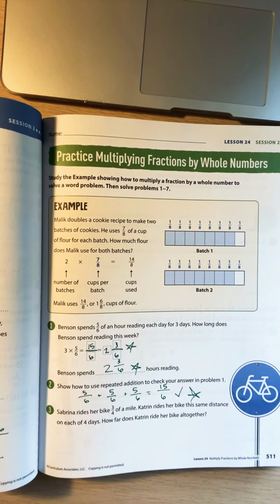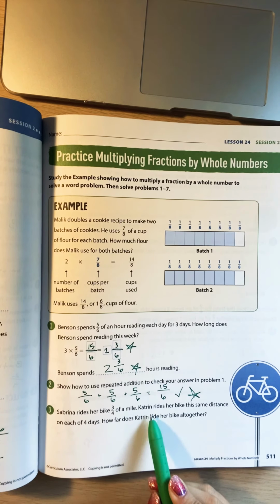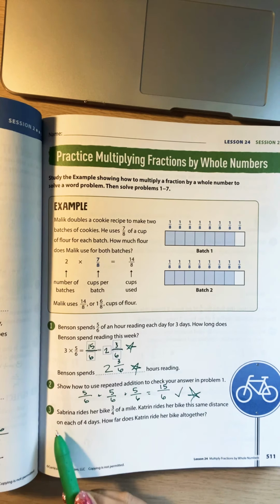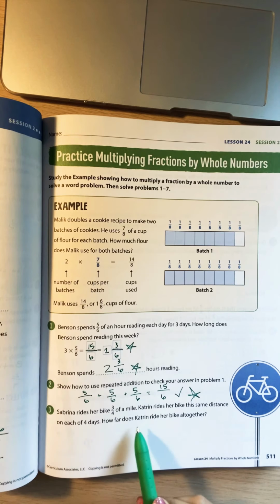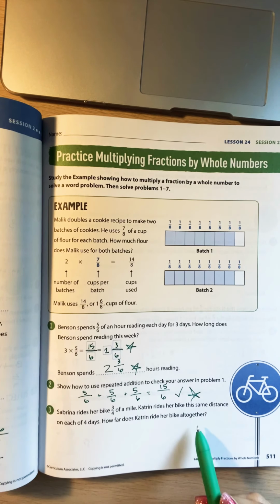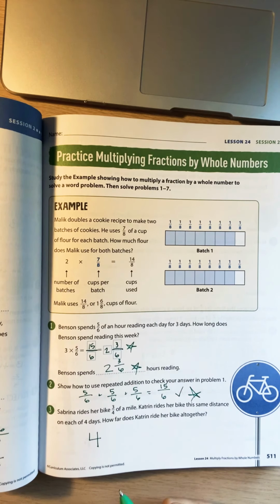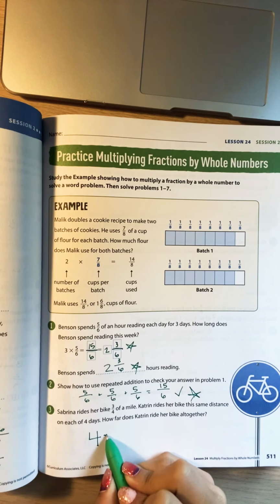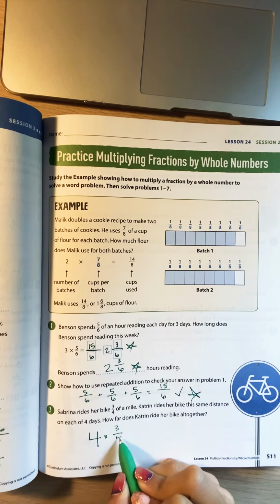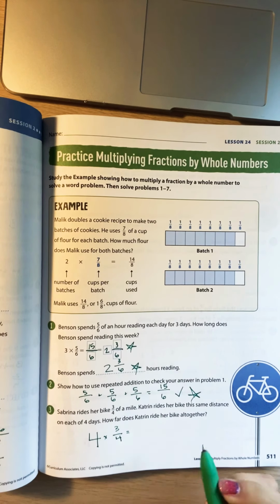Okay, number 3. Sabrina rides her bike 3/4 of a mile. Katrin, I think, rides her bike the same distance on each of 4 days. How far does Katrin ride her bike altogether? So she rode 4 days, 4 different days. Each day she rode 3/4 of a mile. Okay, so there's my equation.